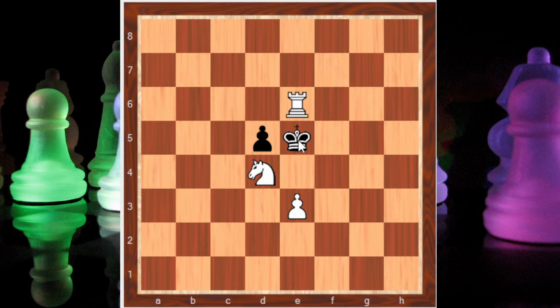Now the king is in check with the rook. Check with the knight. Check with the pawn. Check with the rook. Checkmate. Checkmate over.